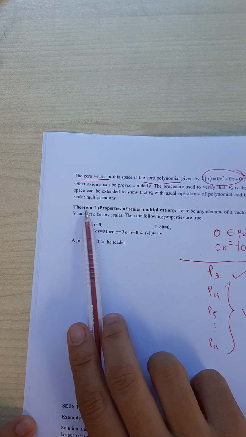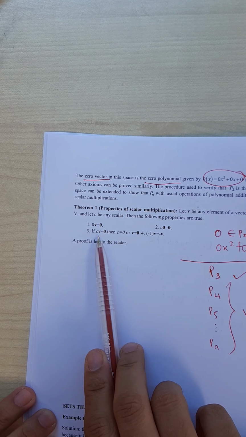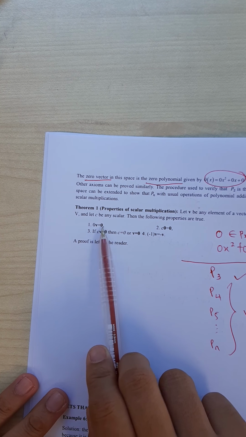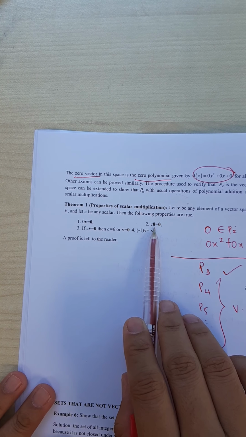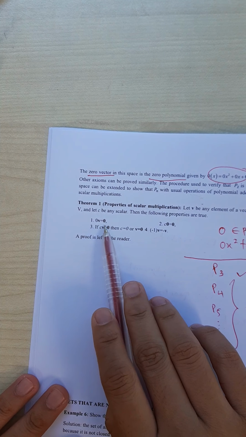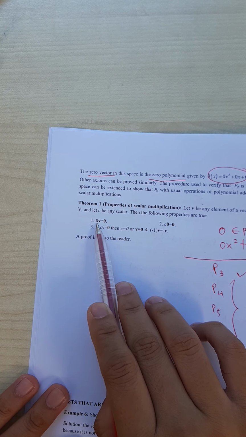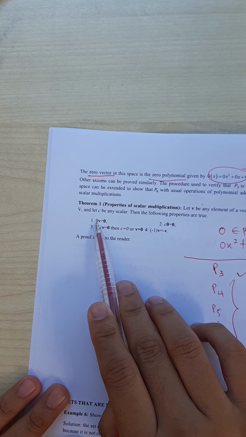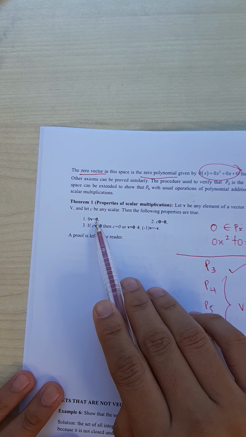Okay, and then you also have this Theorem 1 here. This is the property of scalar multiplication in terms of the zero vector. So you have 0 times v is equal to 0. That's obvious. A scalar multiplied with the zero vector, you will get a 0 as well. So you see there's a difference between the 0 that is bold and the 0 that is not bold. The 0 that is not bold represents the scalar part, whereas the 0 that is bold represents the zero vector.